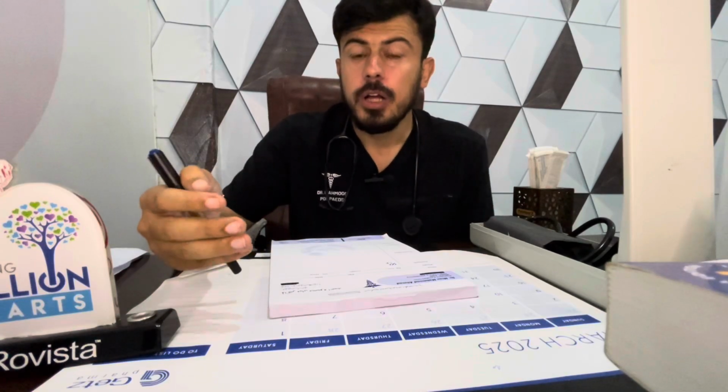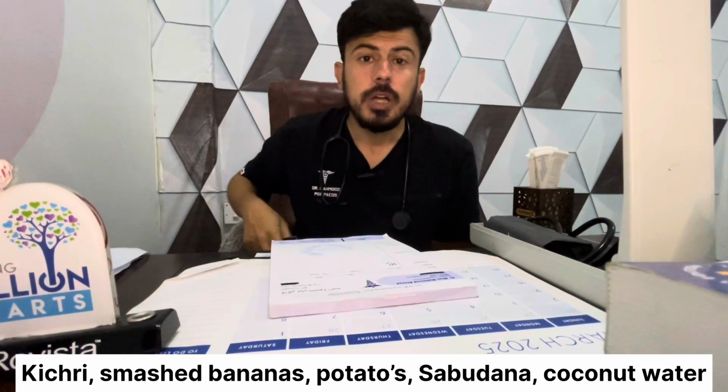So you can give khichdi, smashed bananas, potatoes, coconut water and sabudana. These are the things which you can easily give to the babies if there is diarrhea.